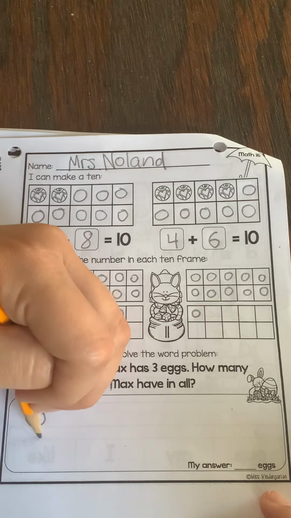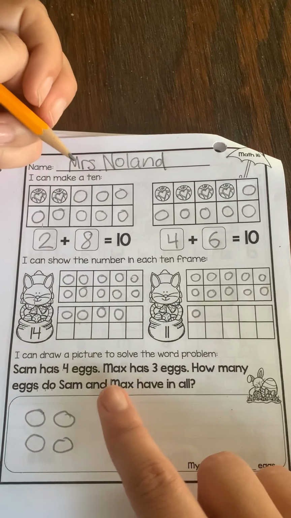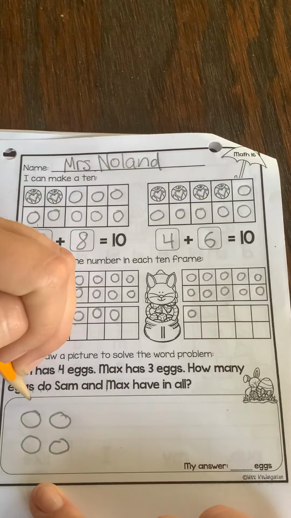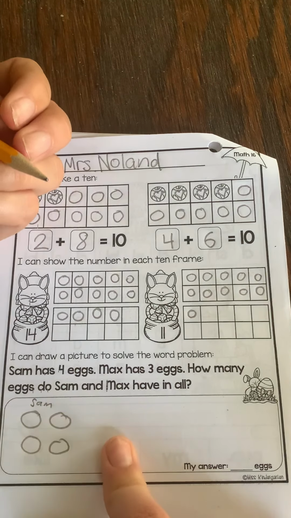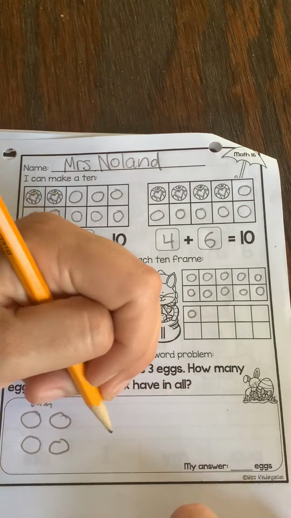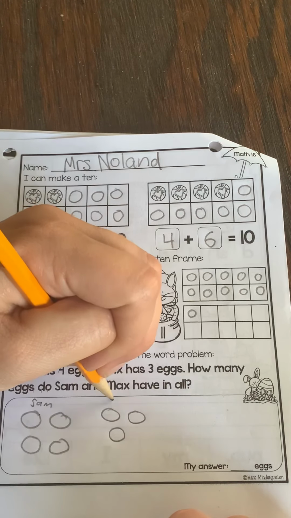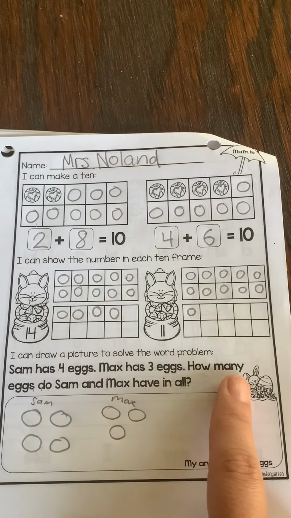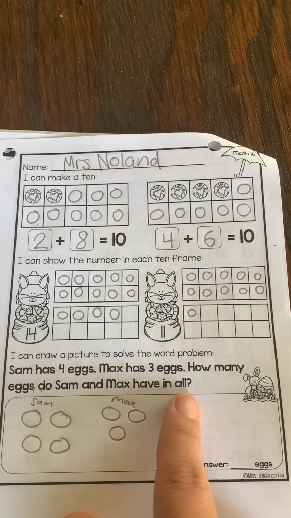1, 2, 3, 4. And I'm going to go ahead and label these so that it's easier for me to understand. So these are Sam's. And then Max has 3 eggs. 1, 2, 3. So I'm going to label those Max. Okay, and the question says, how many eggs do Sam and Max have in all?